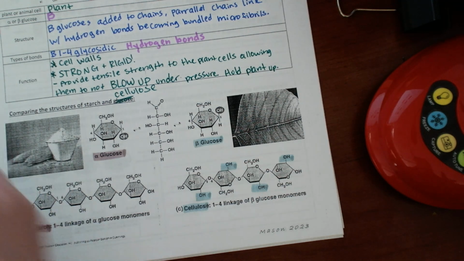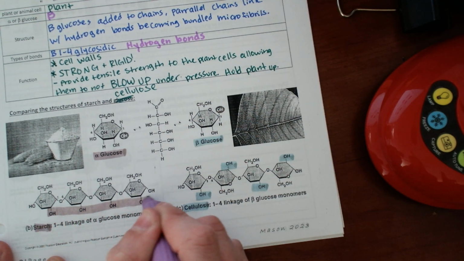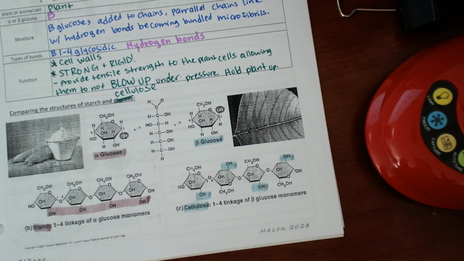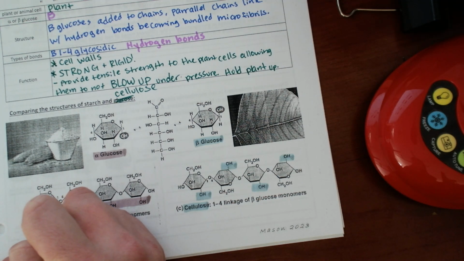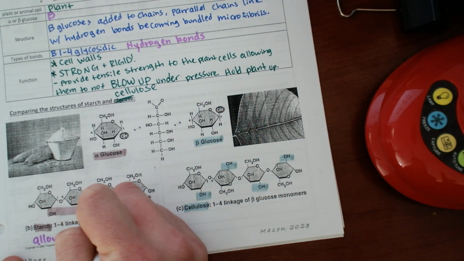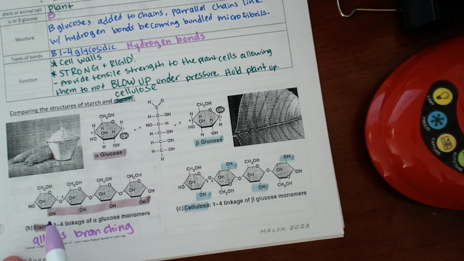If you look at where your loose OH groups are on your starch, they're all on the same side. Having them all on the same side is what allows for branching. Because it allows those 1,6 bonds to form from here, or from here to here.